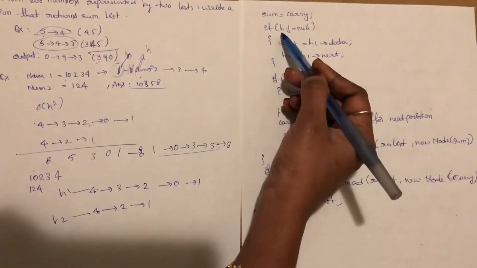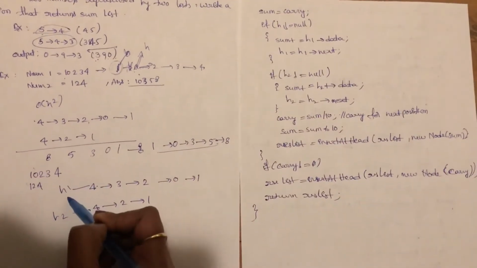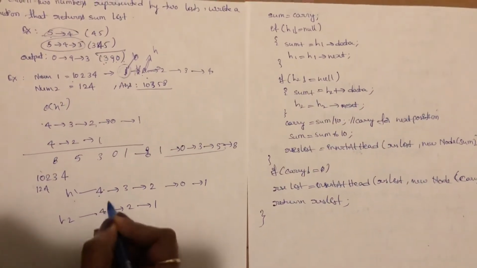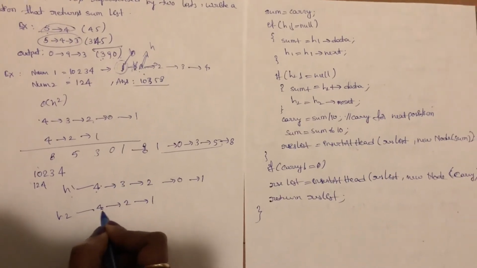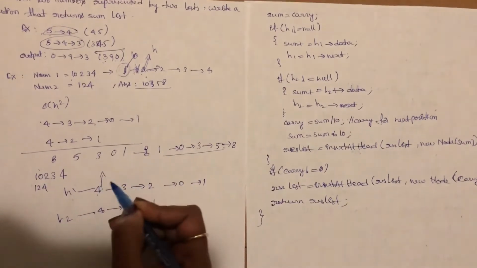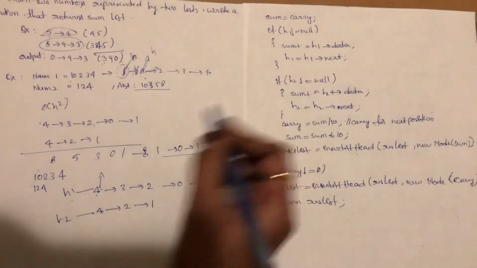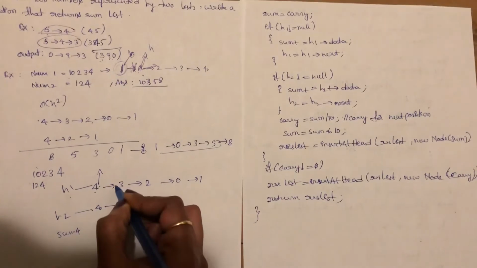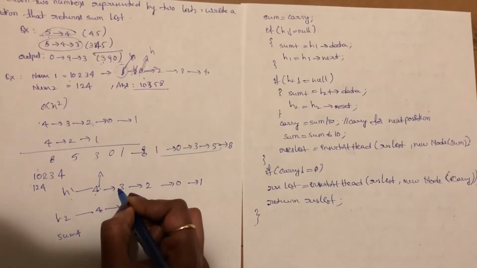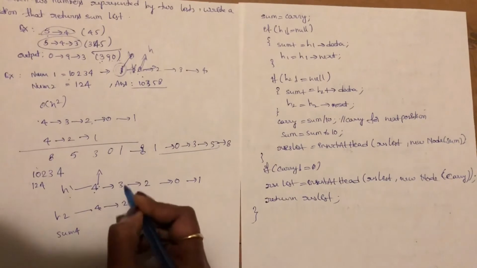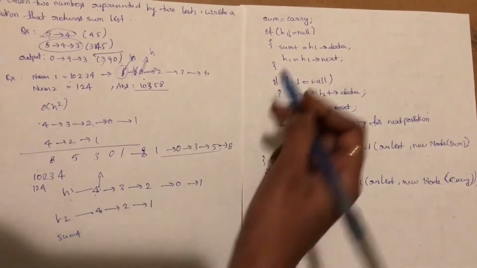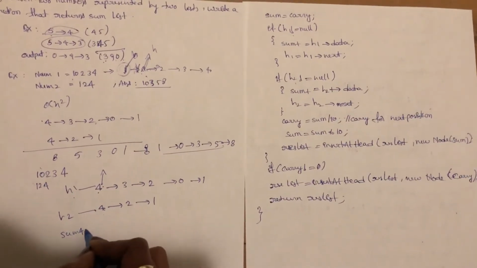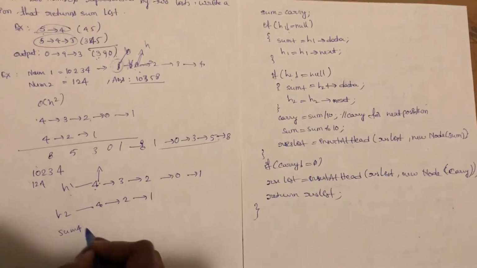Then if h1 is not equal to null, sum plus h1 data, that means 4, so the sum value is going to be 4. We add these two numbers. If h1 is not equal to null and h2 is not equal to null, sum is going to be 4 plus h1 plus h2, that means 8.